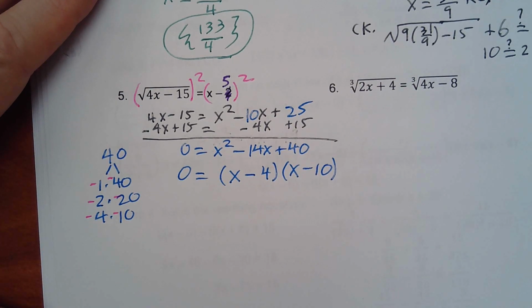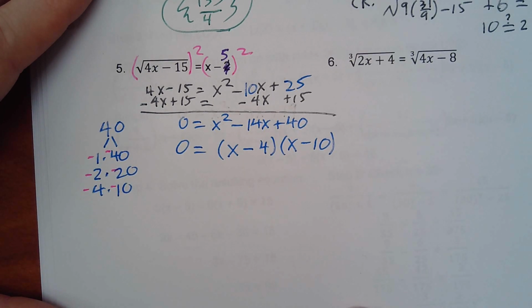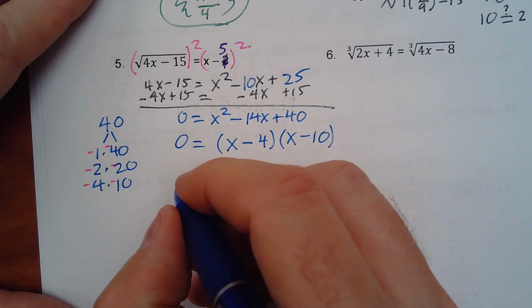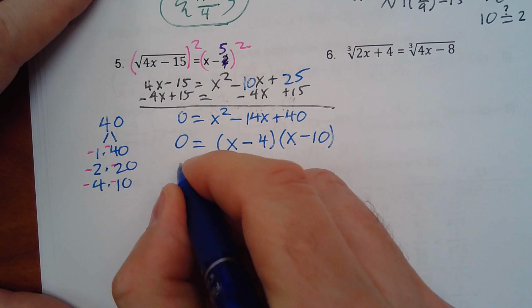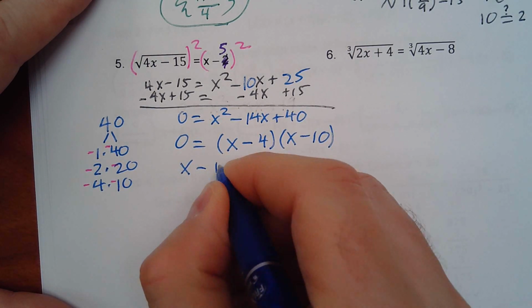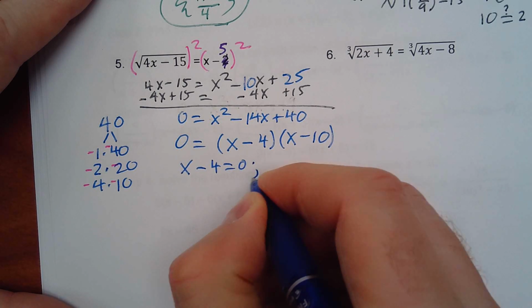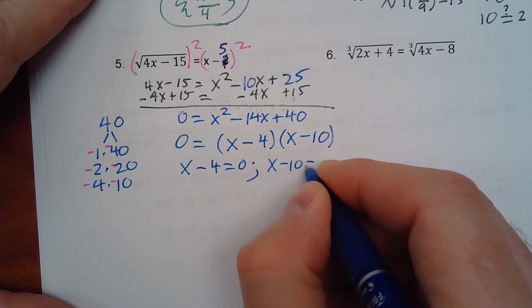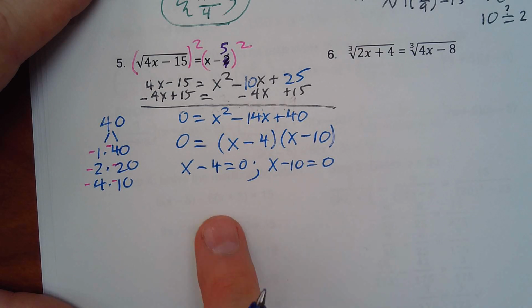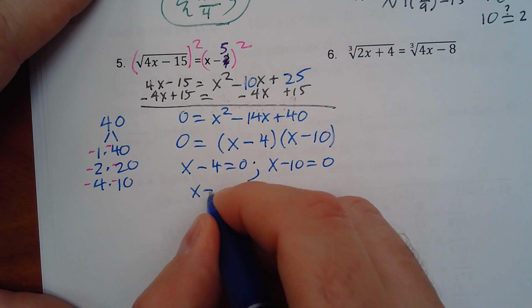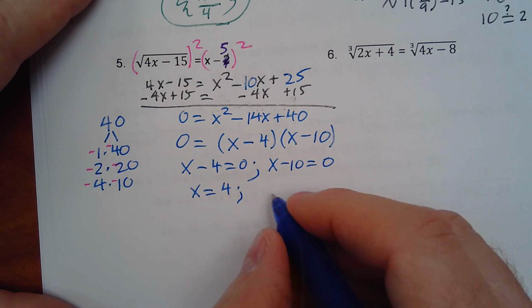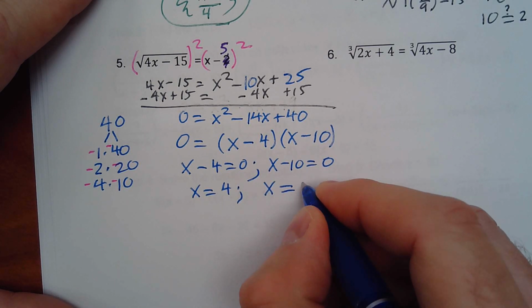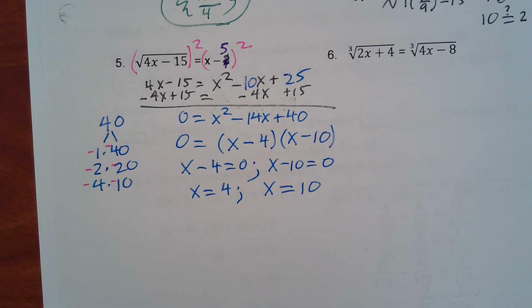We're going to go through and set each factor equal to 0 and solve. So when we go through and solve this first one, I add 4, it gives me x equals 4. And the second one, we add 10 to both sides, we get x equals 10.